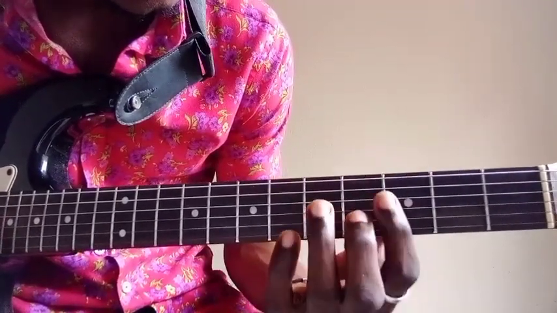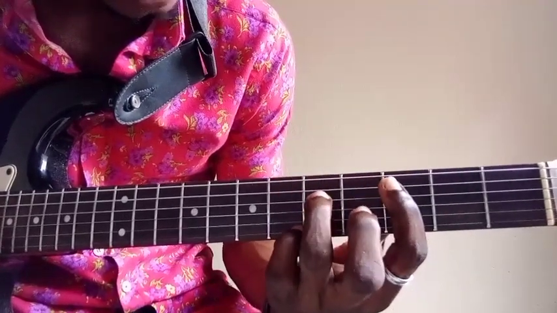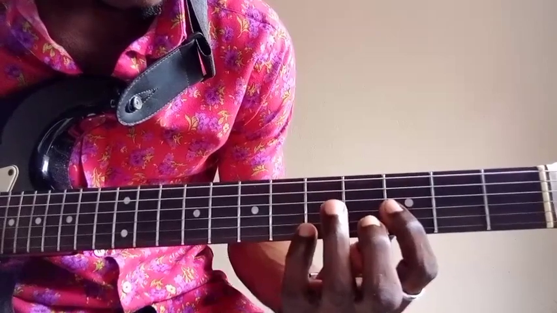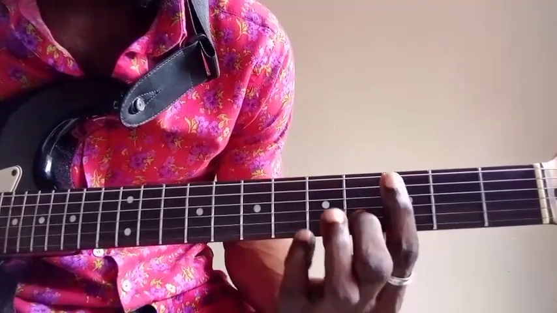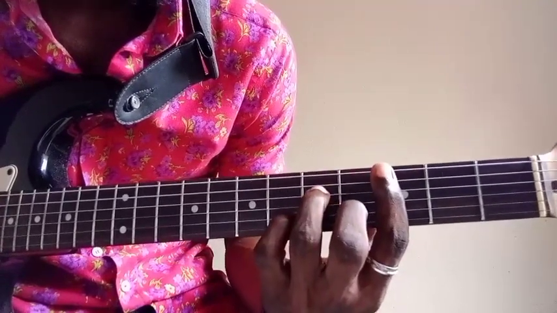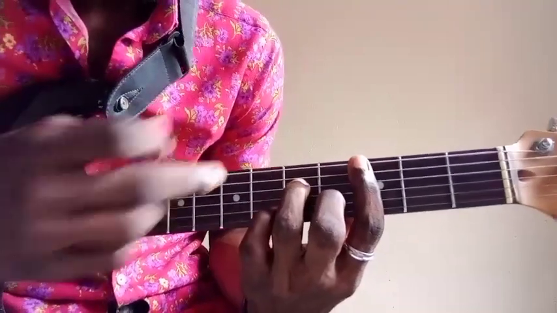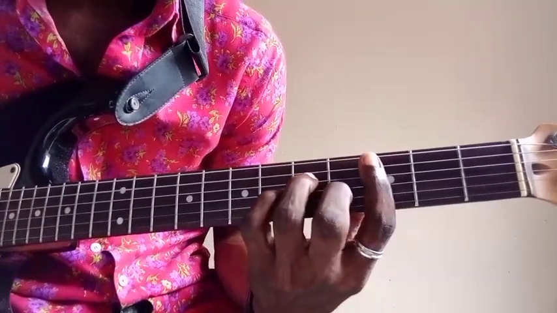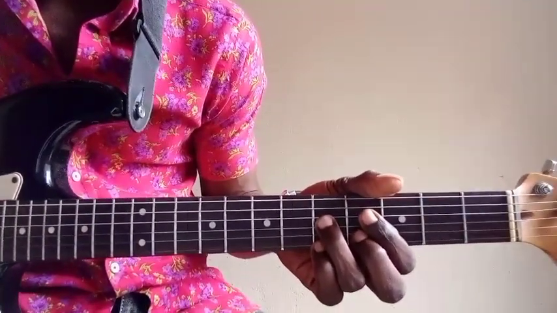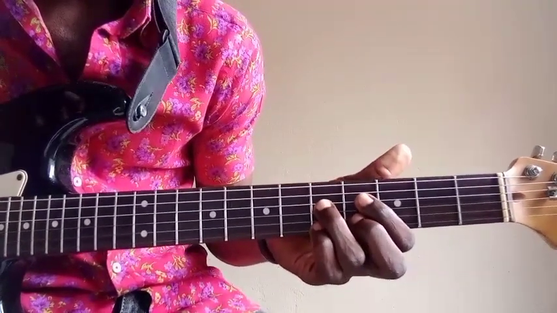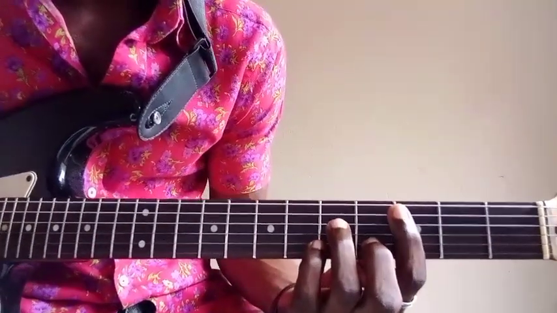This is the root, the saw, the tor, and the more. That makes it a minor seventh chord. So mostly it's used in the jazz section. Okay, mostly used in the jazz section.